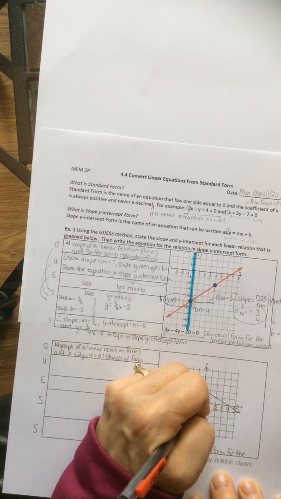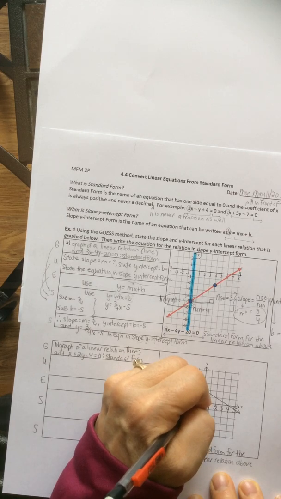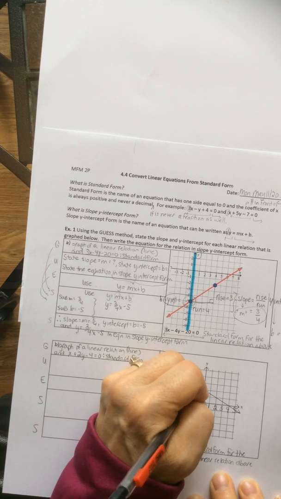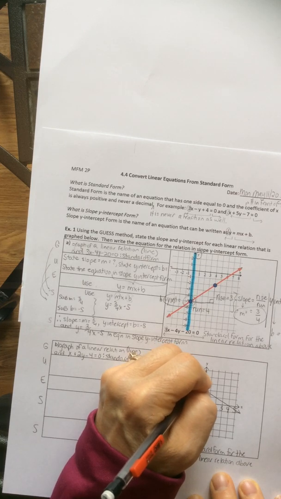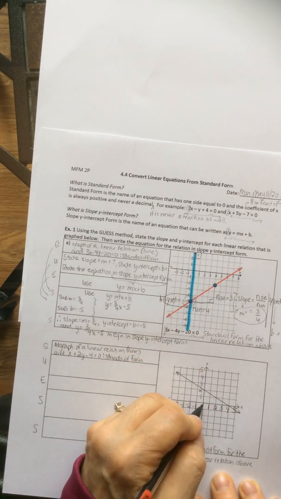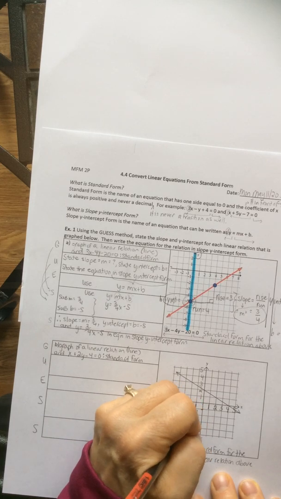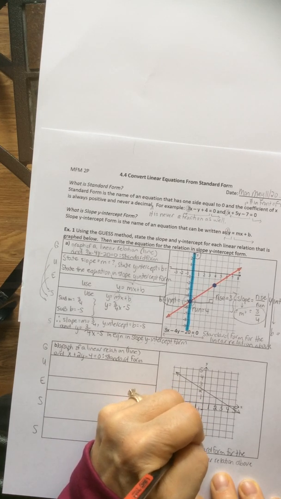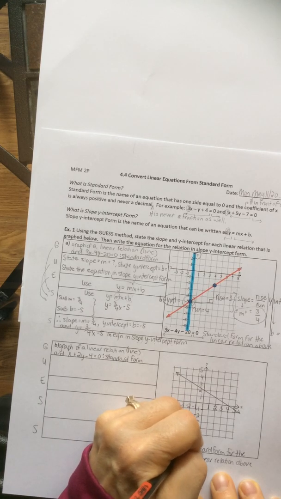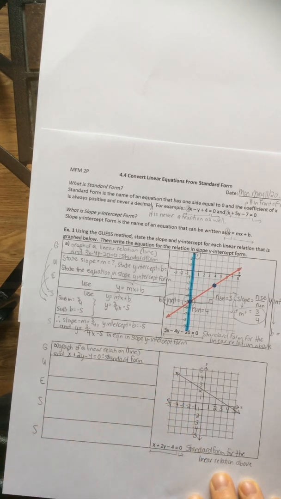And from 0 going up is positive, so this line is 1, this line is 2, this line is 3, this line is 4, and this line is 5, right here. Okay. And then from 0 going down is negative, negative 1, negative 2, negative 3 right here, negative 4 that line, and negative 5 that line.